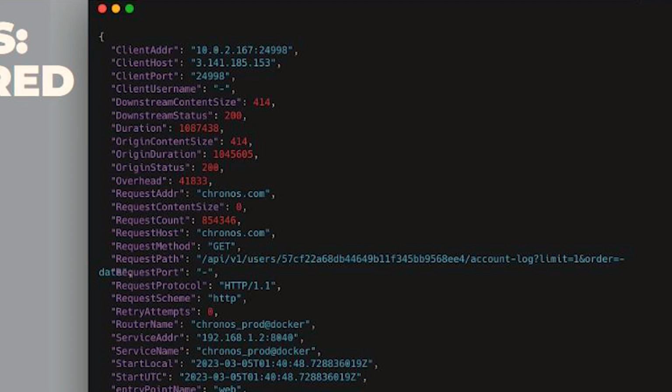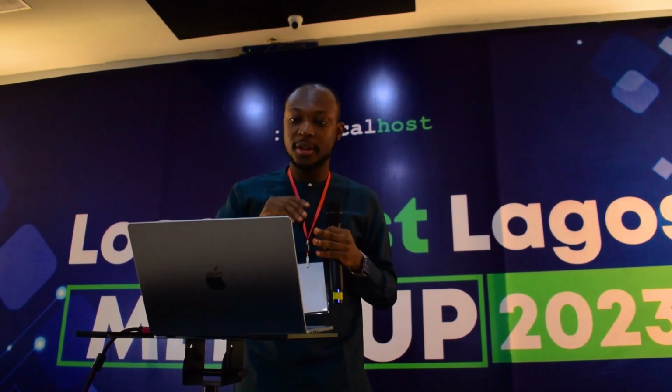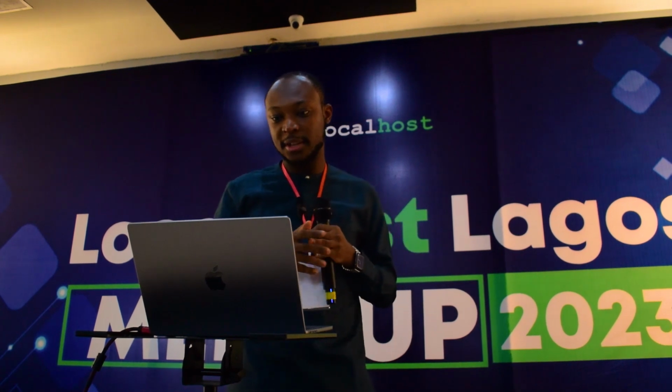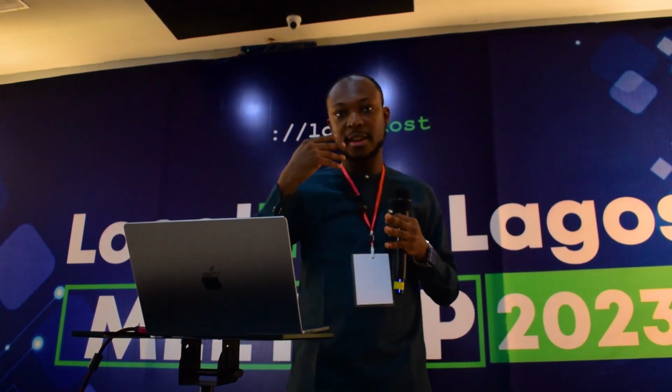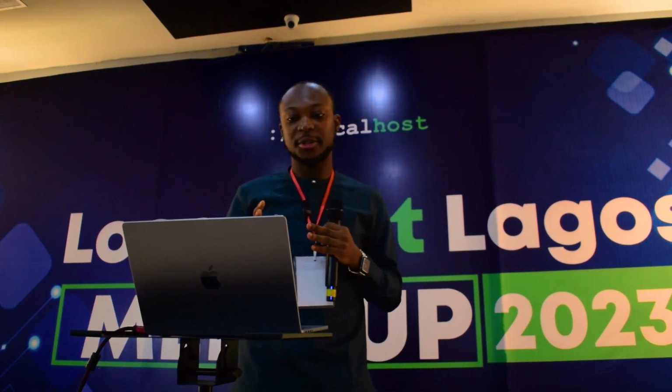How clear is it? Okay, so you can have something like this, which shows a bit more detail, right? So if you have, let's say, 10 services across your infrastructure, you can configure a standard logging format for them. And what happens is that you would have things like the IP address, the service name, all of that stuff. And then you can now do log correlation.